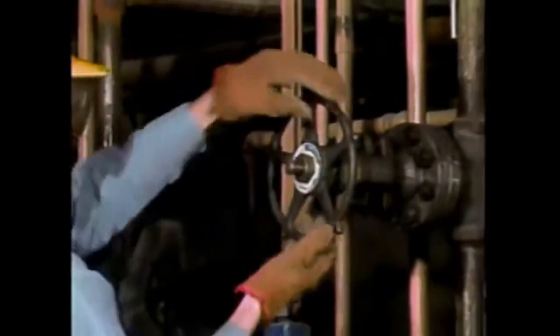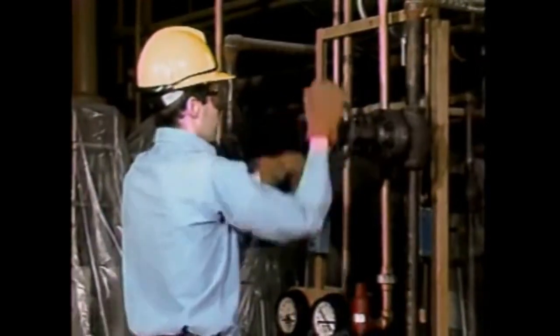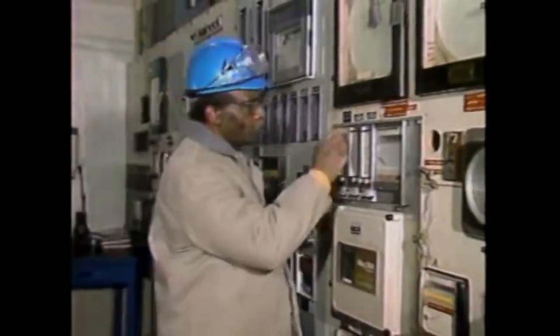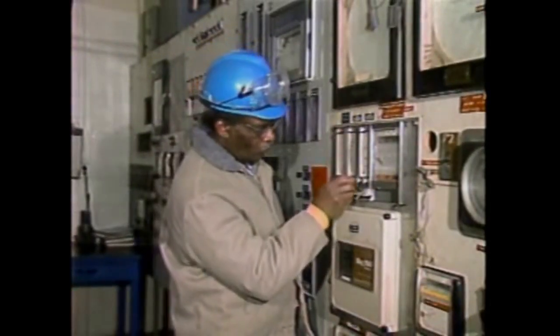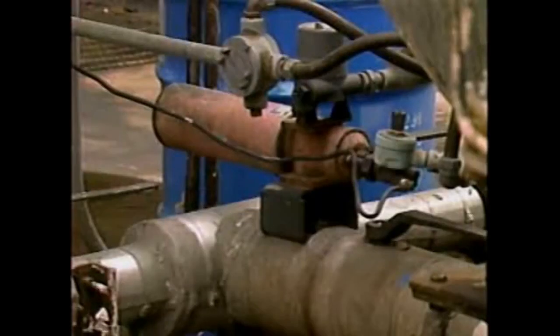Valves that are used to regulate the flow of fluids through process systems often have to be opened, closed, or throttled. And in many situations, they need to be controlled from a remote location. That's where actuators come into play. Actuators are mechanisms that are used to move or control other devices, like valves.